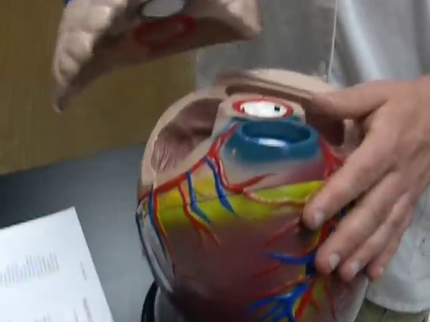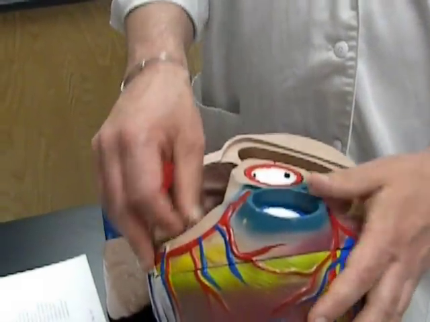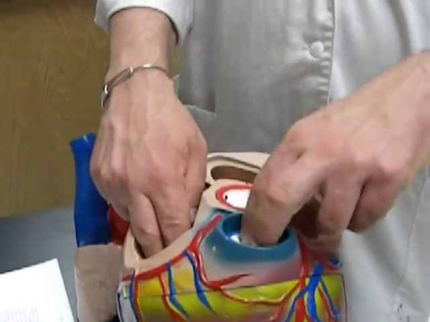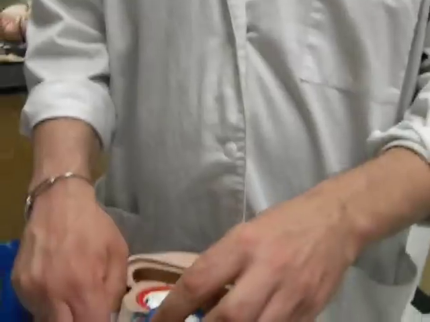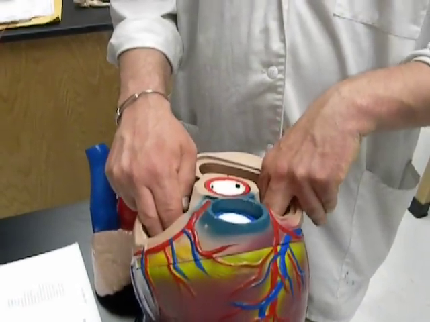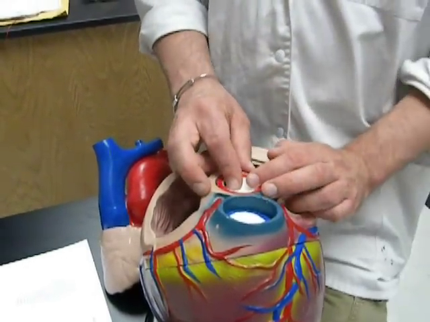So, other things while we're here, we're going to take a look at the valves. We have the right atrioventricular valve, also called the tricuspid valve. We have the pulmonary valve, goes to the pulmonary trunk, pulmonary artery. We have the mitral valve, otherwise known as the left atrioventricular valve. And then we have the aortic valve. And those are our valves.